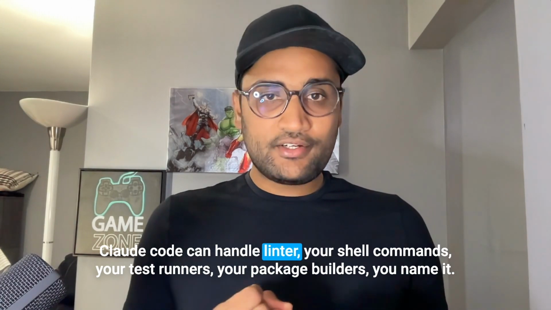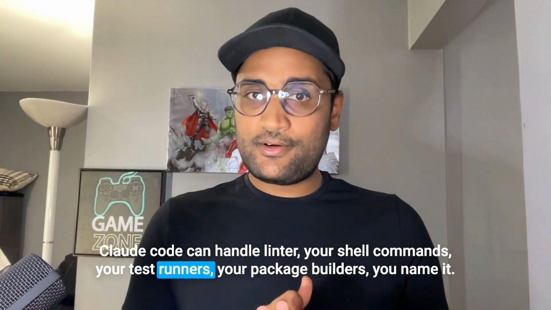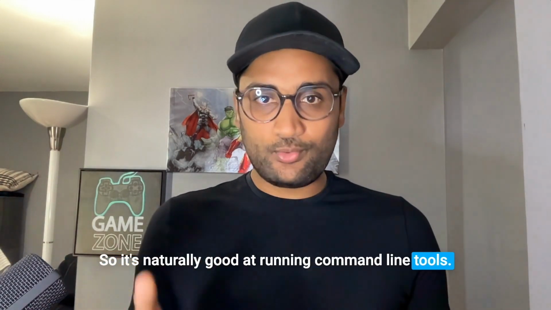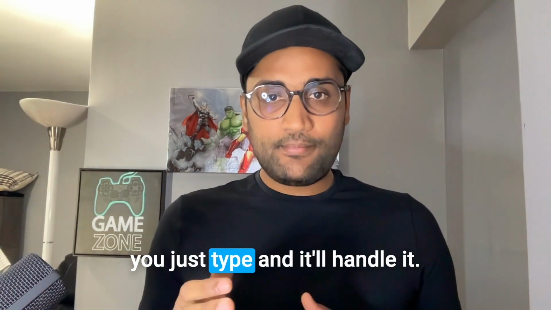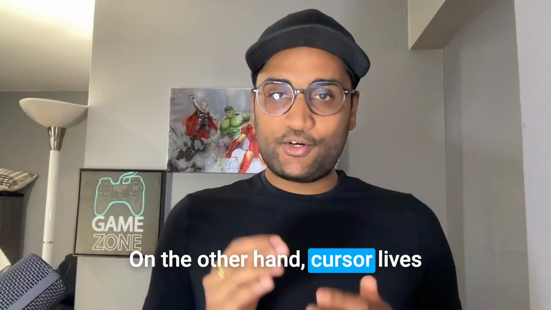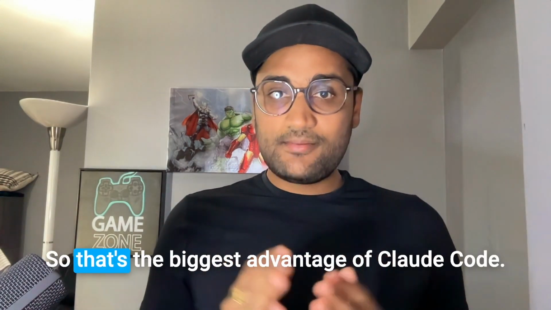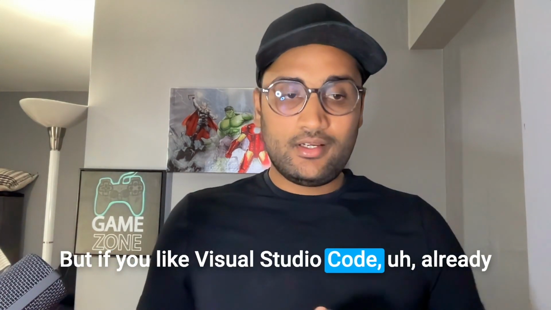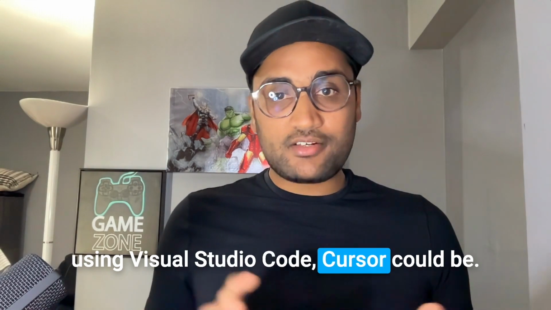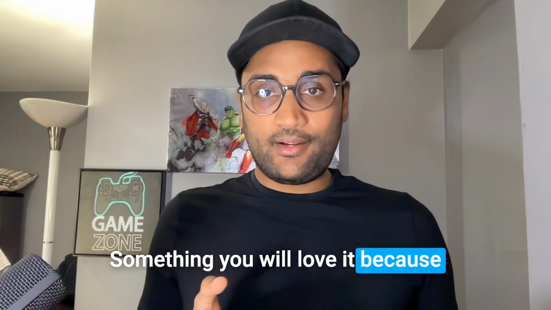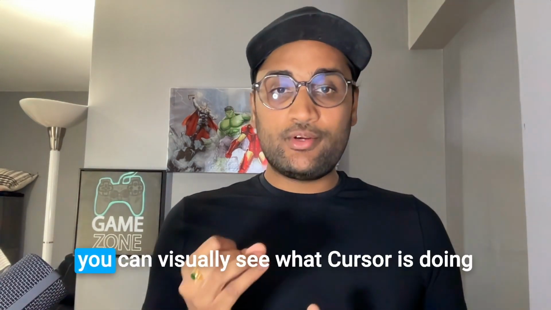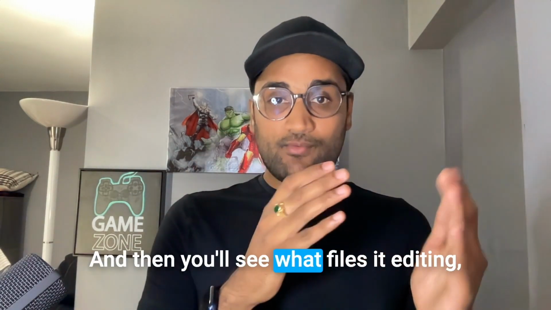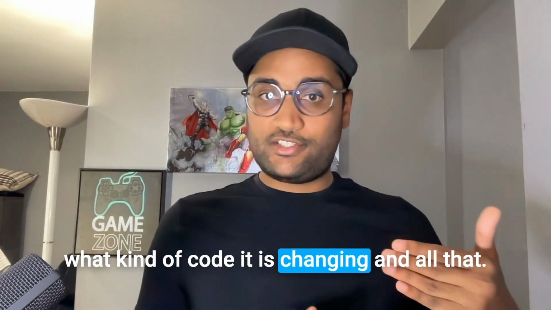Claude Code can handle linters, your shell commands, your test runners, your package builders, you name it. So it's naturally good at running command line tools. You don't need to leave the shell. You just type and it will handle it. On the other hand, Cursor lives in your Visual Studio Code. So that's the biggest advantage of Claude Code. But if you like Visual Studio Code, if you're already using it, Cursor could be something you will love because it has both agent mode and ask mode. You can visually see what Cursor is doing because you're in the editor itself, and you'll see what files it's editing, what kind of code it is changing, and all that.